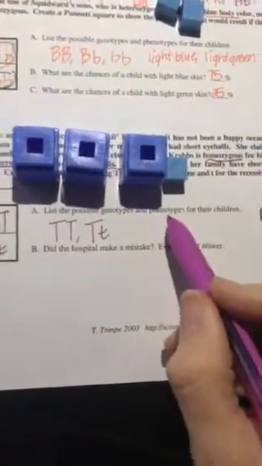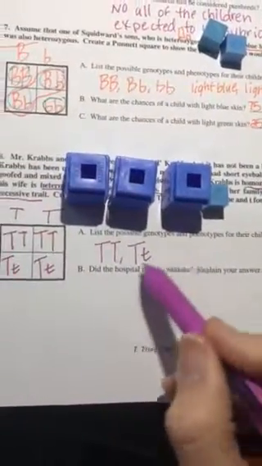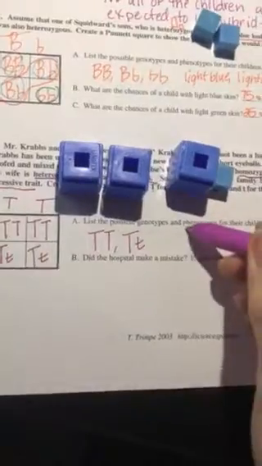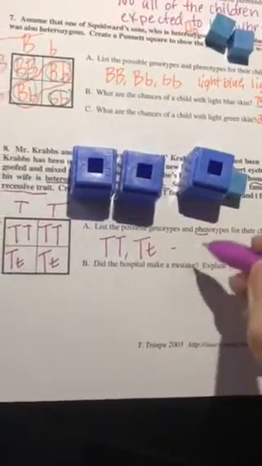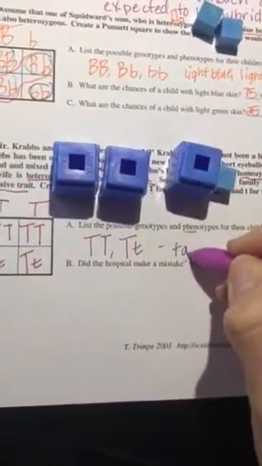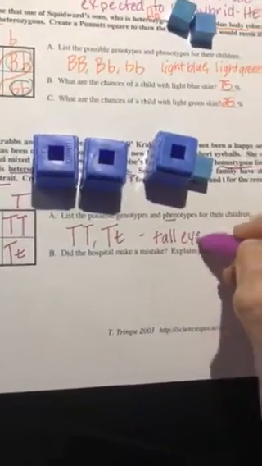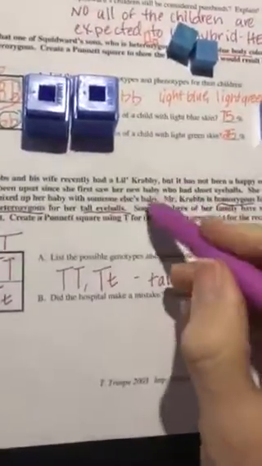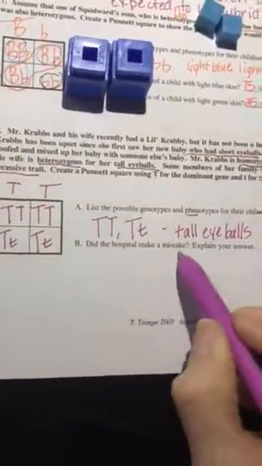Now, the phenotypes, what are those offspring going to look like? Well, if the dominant trait is there, remember the dominant trait is the one that is seen. So the only phenotype we would expect are those tall eyeballs. So remember, it says their new baby, according to the hospital, had short eyeballs. So did the hospital make a mistake?